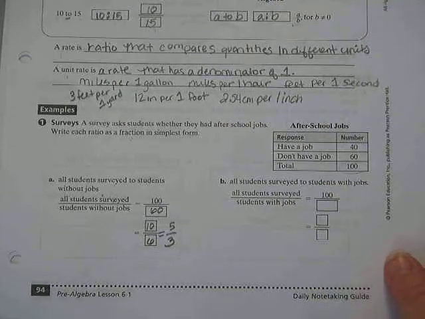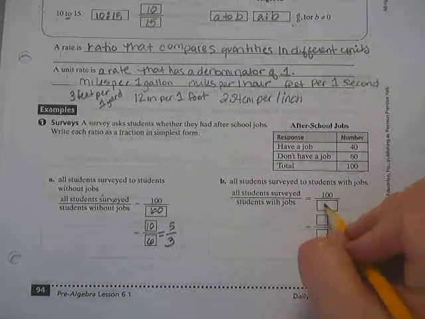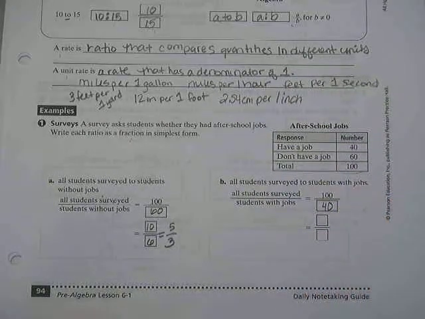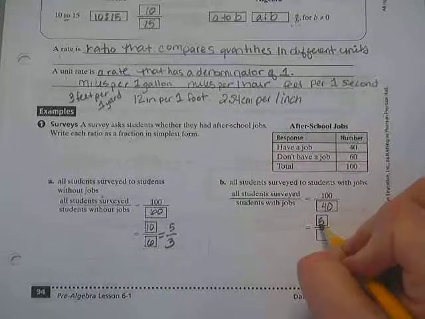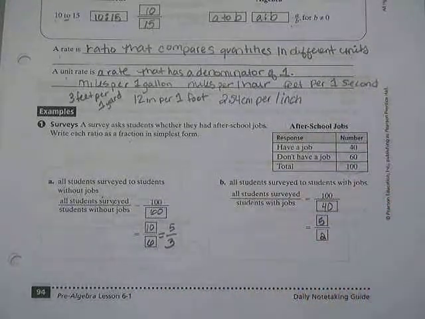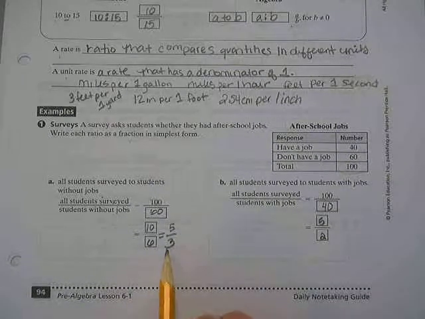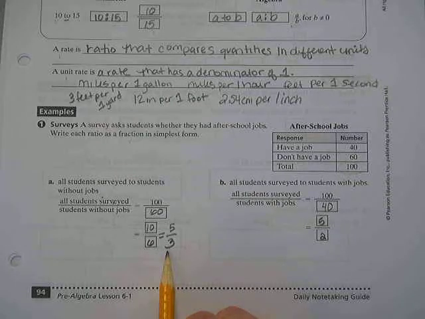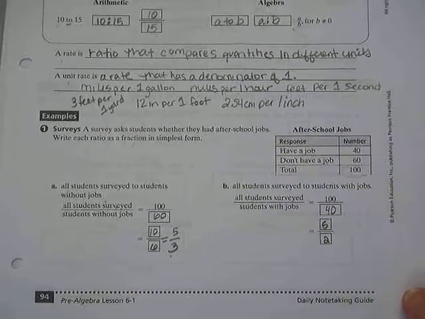All right, let's look at all students surveyed. Still 100, but how about now students with jobs? 40. 5 to 2. So the ratio is 5, meaning for all students, out of 5 students, 2 of the 5 students have a job. 3 of the students do not have a job.